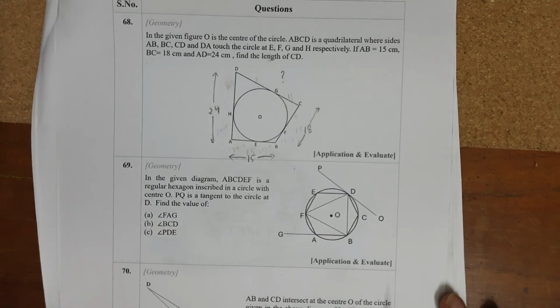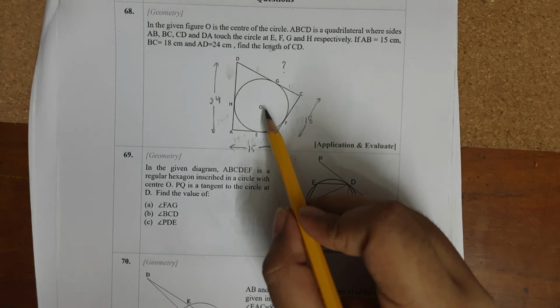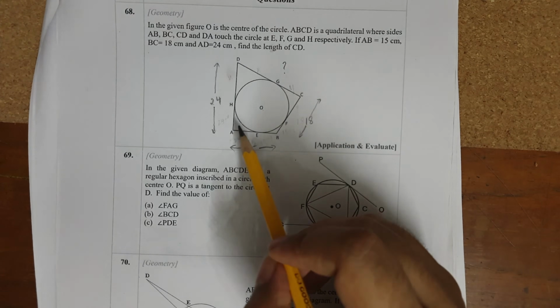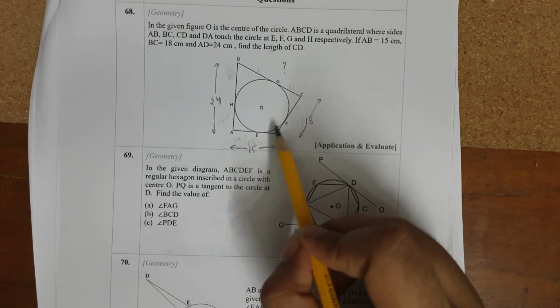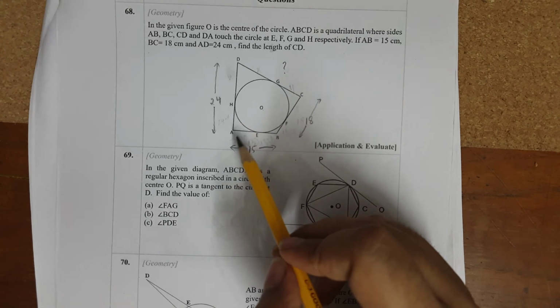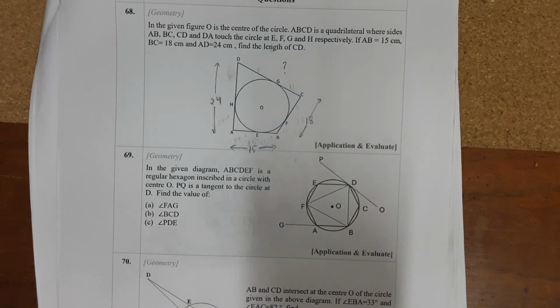Next, moving ahead to question number 68. Okay, so this is from circles and tangents. In the given figure, O is the center. ABCD is a quadrilateral where the sides touch the circle at E, F, G, H. Then length of AB, BC and AD are given. We have to find the length of CD.